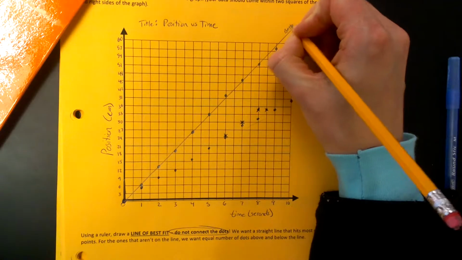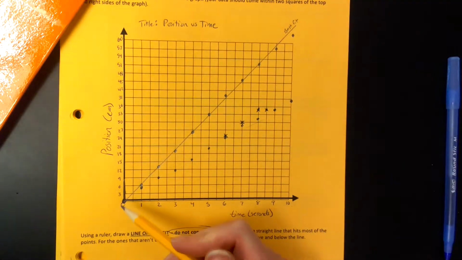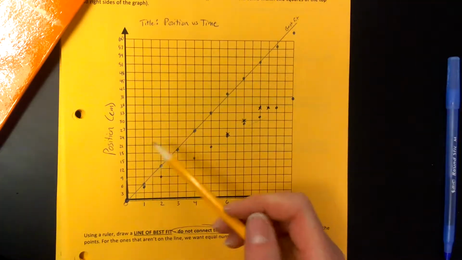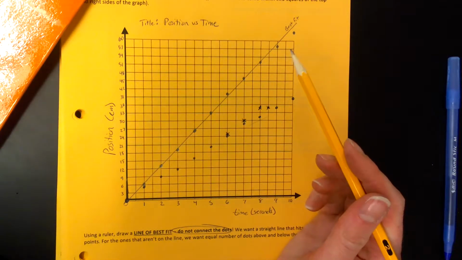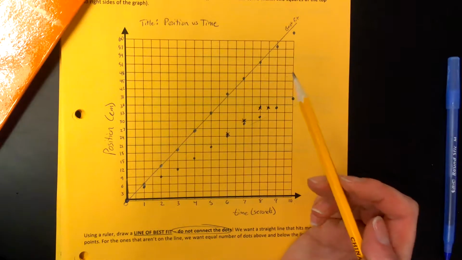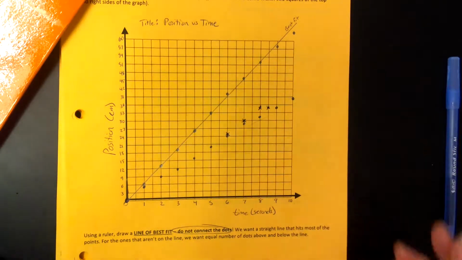It's a best fit line because that looks like a pretty straight line, but I can see that my dots aren't exactly right. You see, I'm not perfect, so when I make measurements, sometimes they're off a little bit. When I'm marking things that are moving, sometimes I'm off a little bit, but that is a pretty straight line.